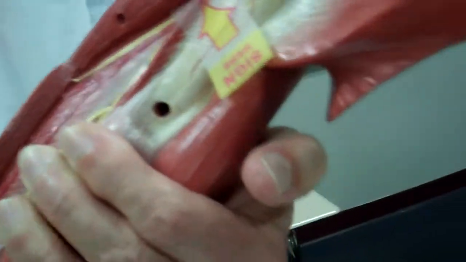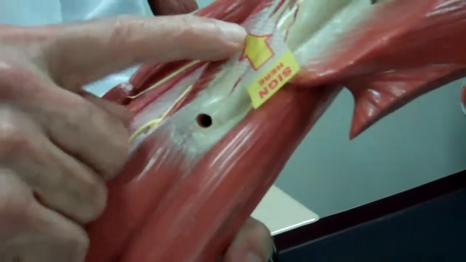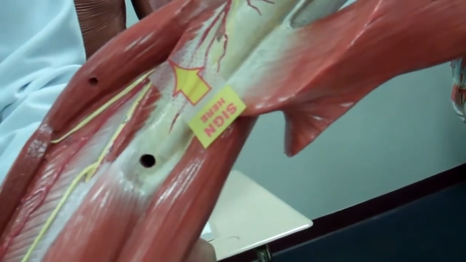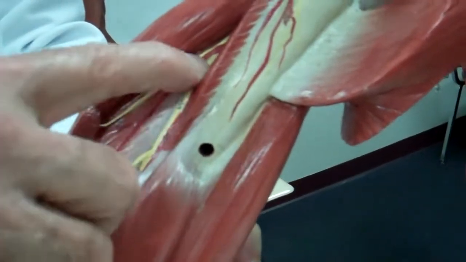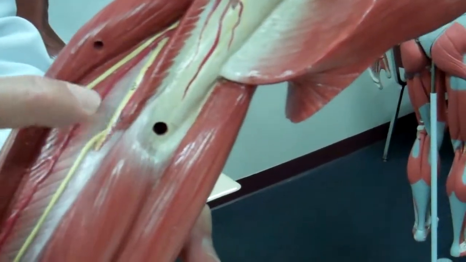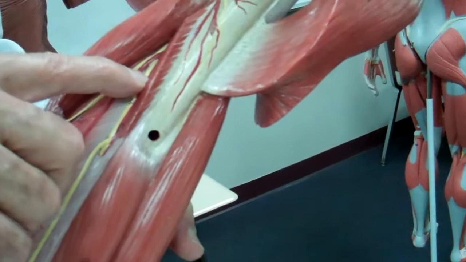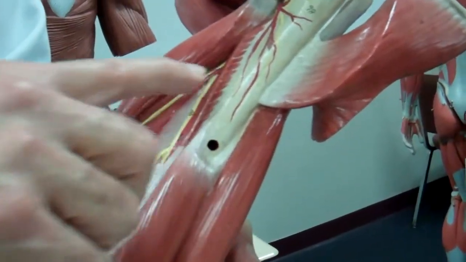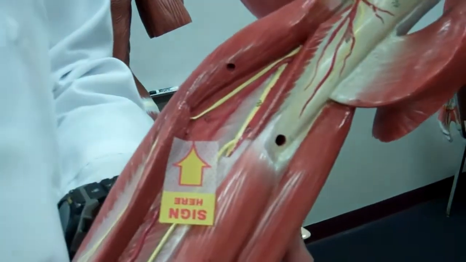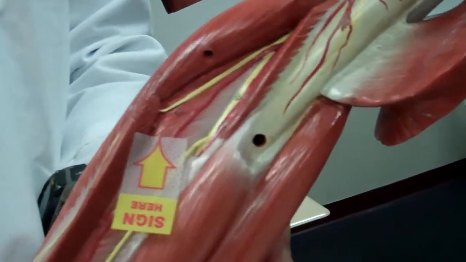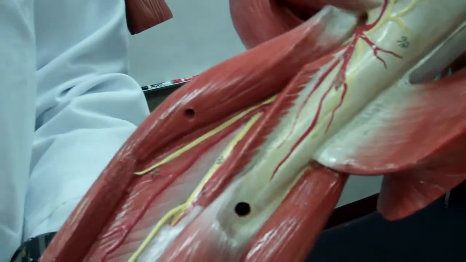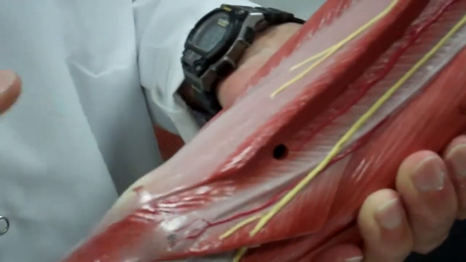I'm not going to put anything on the card, just a number and you see an arrow. Which head of the triceps is this one? Lateral head. You see the spiral or radial groove where you have the radial nerve along with the profunda brachii vessels passing through, separating the origin of the lateral head from the medial head. That's the medial head. This is the long head, medial head, lateral head, all together, and so on to the olecranon.